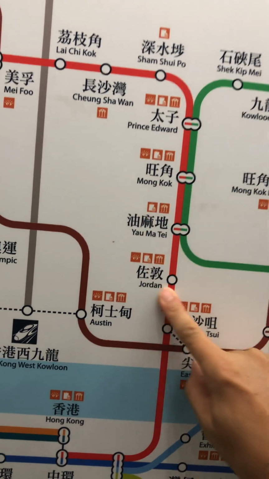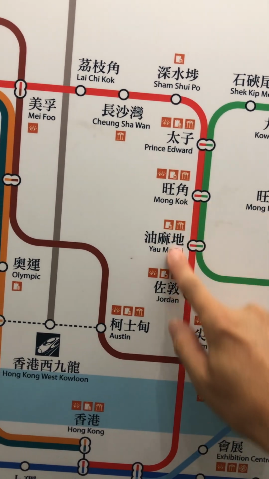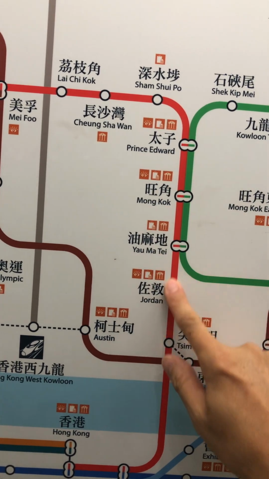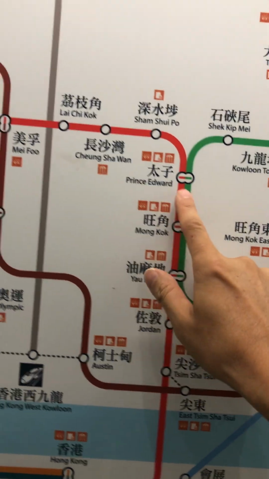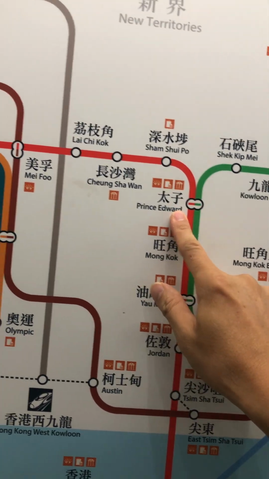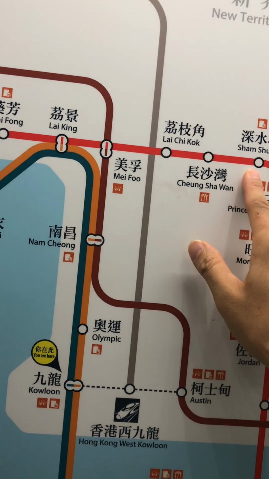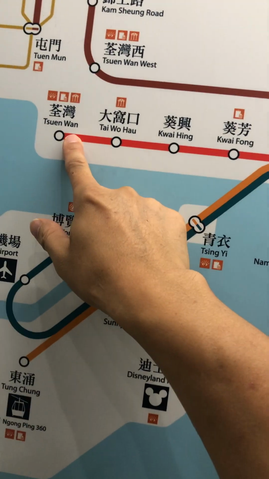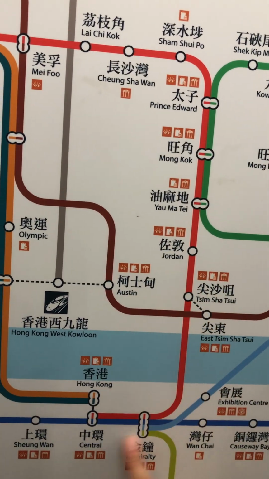You can also visit some old areas and an open market selling cheap things, and it's funny around here. And the other area from Prince Edward onwards is normally residential and not very popular for tourists. Okay, you concentrate on this area.